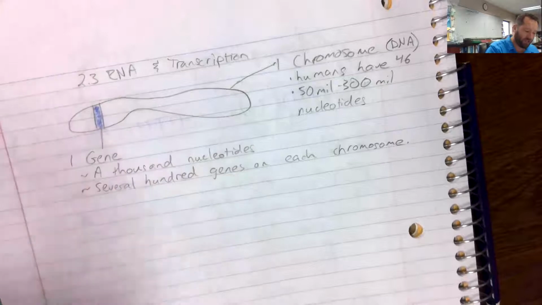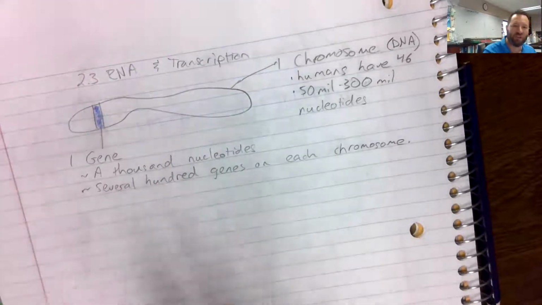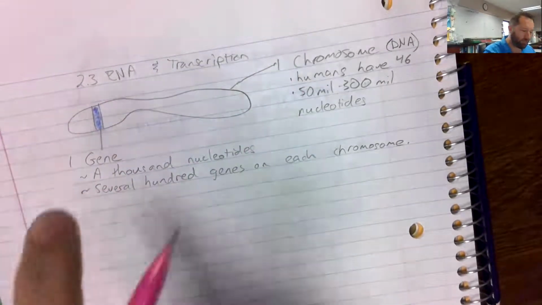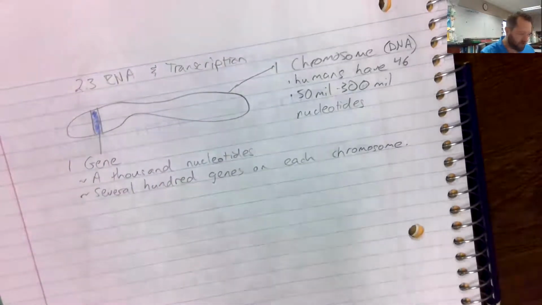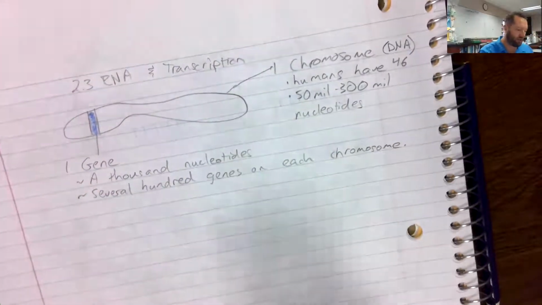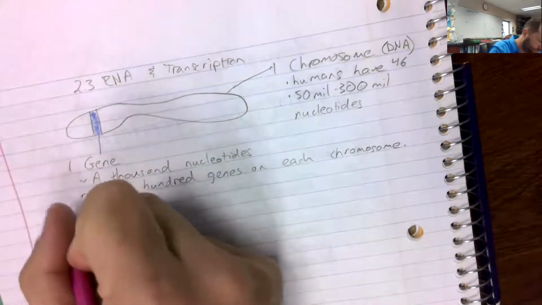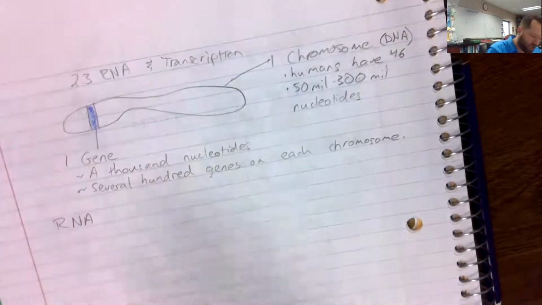All right, so again, the take-home message from drawing our chromosome here is that when we transcribe into RNA, we only do a small little piece of it, not the entire length. All right, let's get into RNA just a little bit.